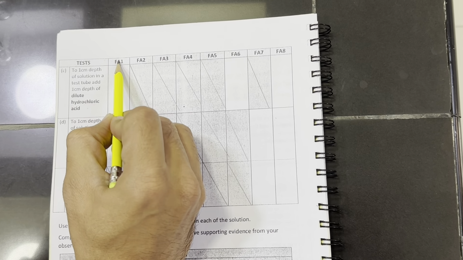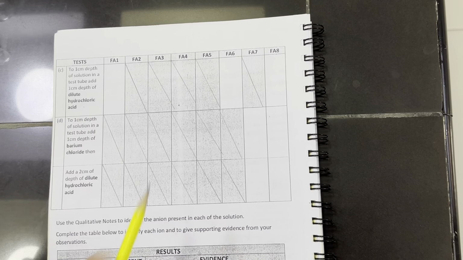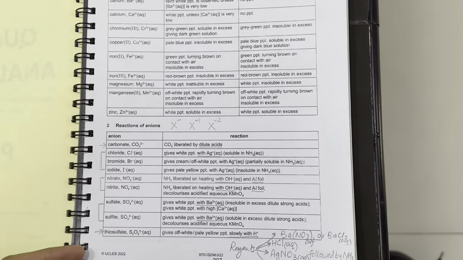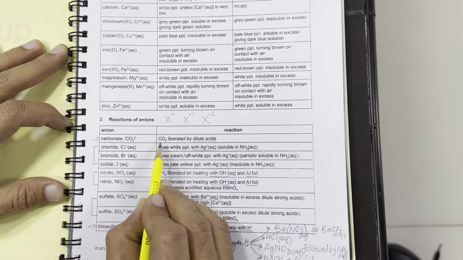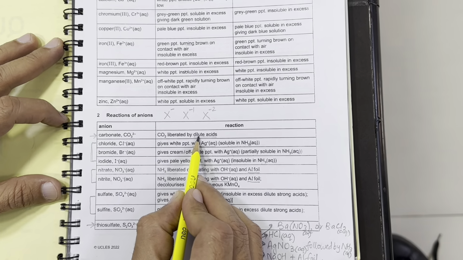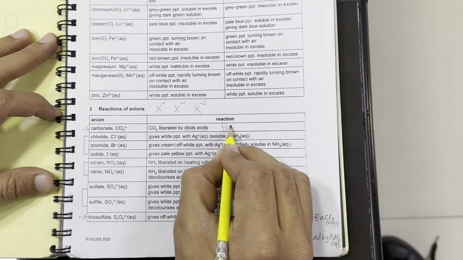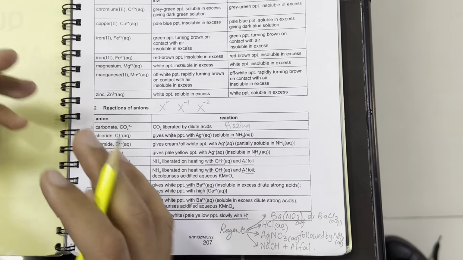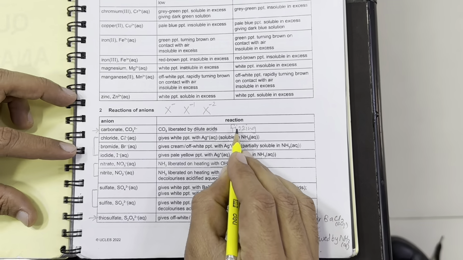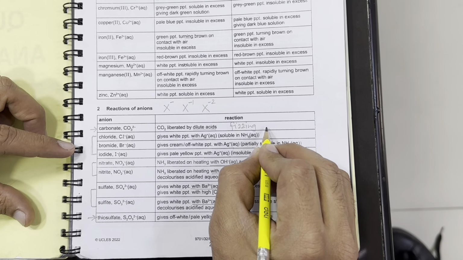We have to use Fa1, Fa6 and Fa8 to test with hydrochloric acid. Let me tell you first about this. Among the anions, what is the impact of acid on which of the ions? First of all, carbonate gives off carbon dioxide when any acid is added. Carbon dioxide is a gas which in observation is termed as fizzing. Why? Because it comes out like a lather, a cluster of bubbles. So we call it fizzing. And it can be tested by using lime water, which turns milky white.